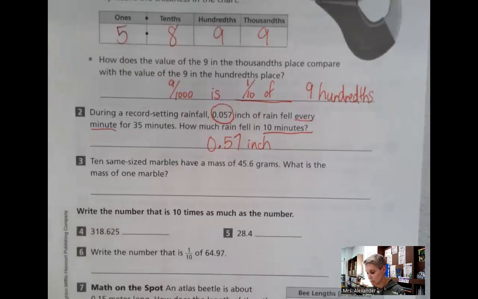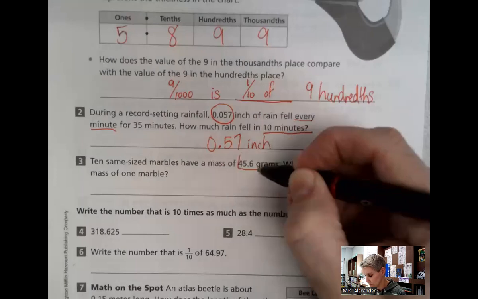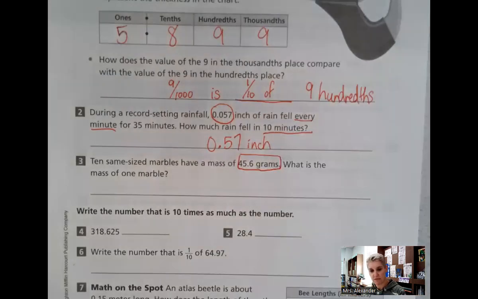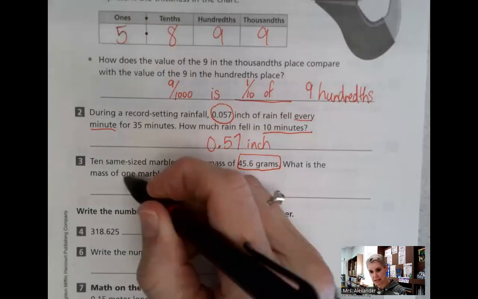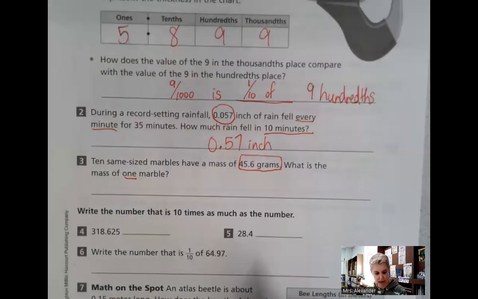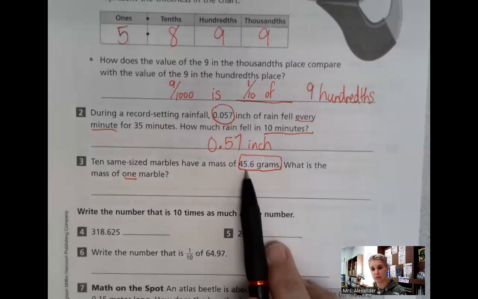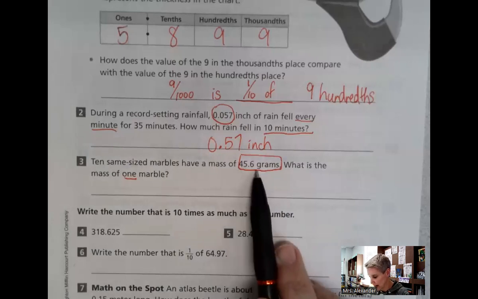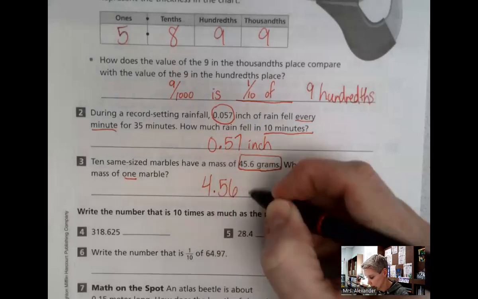10 same size marbles have a mass of, read that number, 45 and 6/10 grams. What is the mass of one marble? These are 10 marbles. If I have 1/10 of 45 and 6/10, which way are we moving? Our digits are going to shift to the right. So we would have 4 and 56 grams.